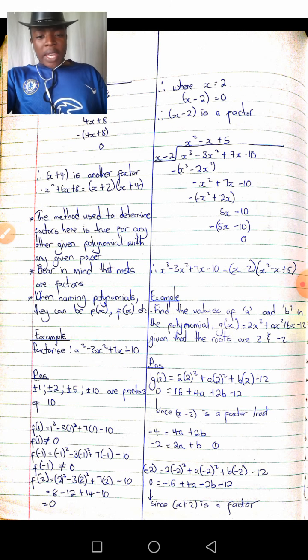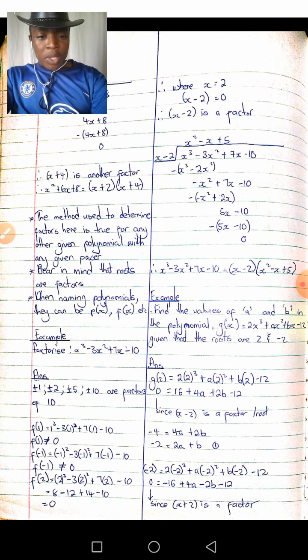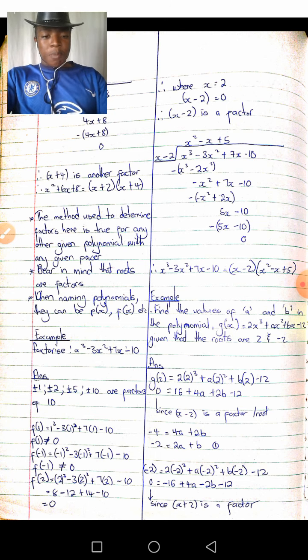Find the values of a and b in the polynomial. The polynomial g(x) is equal to 2x cubed plus ax squared plus bx minus 12, given that the roots are 2 and minus 2. Right, in your answer now, you're saying g(2), right? You are substituting the roots.